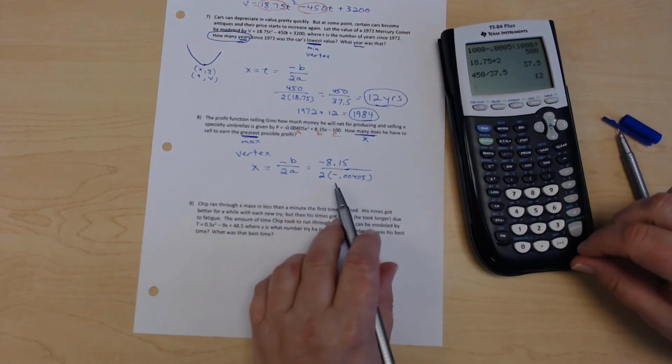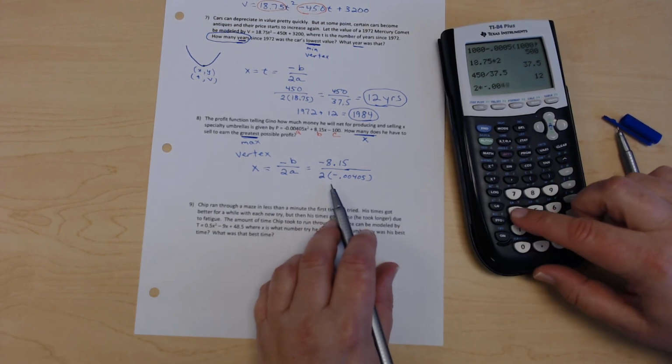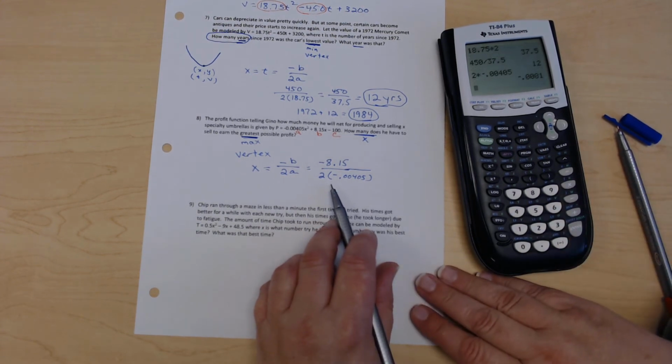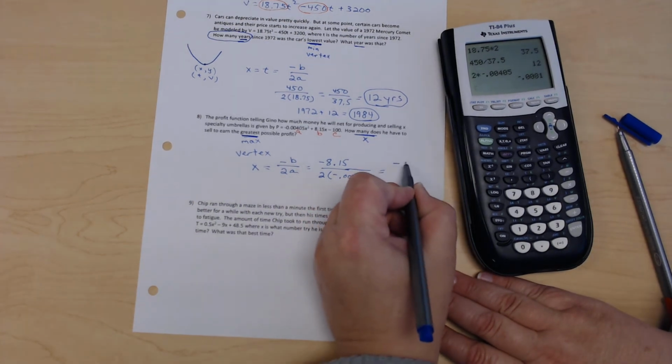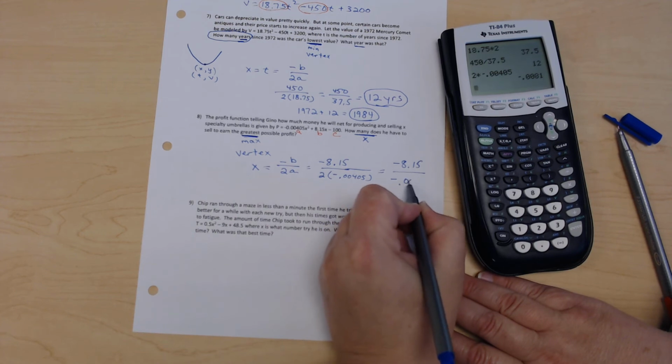If you want to type this in first, 2 times negative 0.00405. So this is negative 8.15, and this is negative 0.0081.